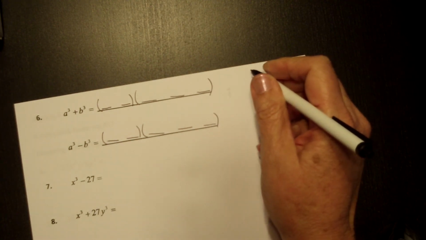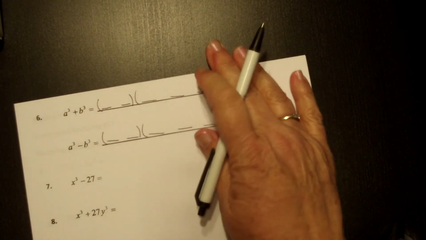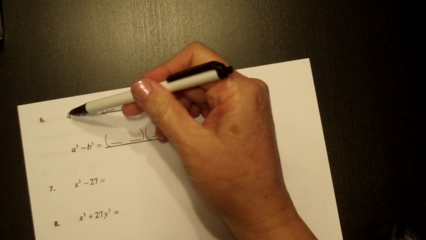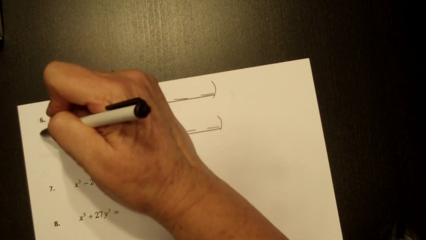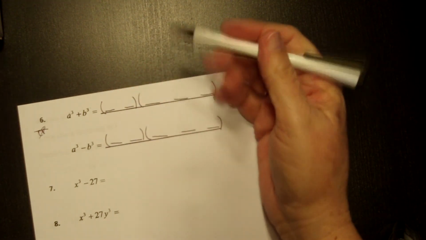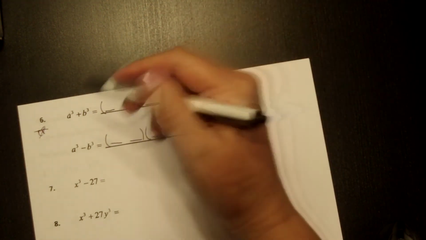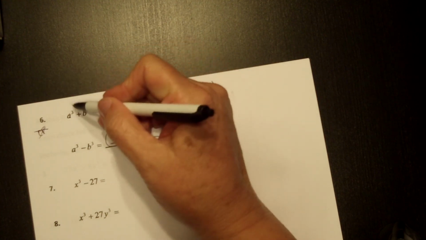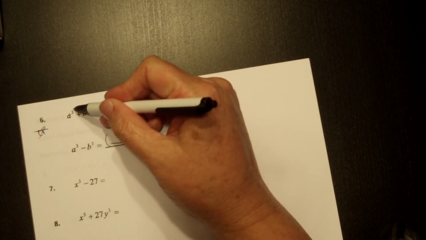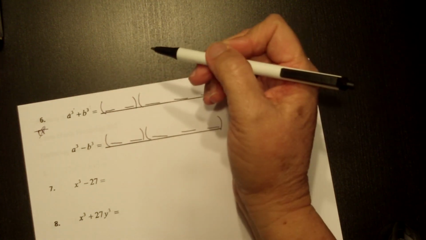Okay, now this is what you do. The very first thing you do is check to see if you have any common factors. Well, this does not, so you write common factors: no. Now we're focusing on perfect cubes, so we're going to check for perfect cubes and a plus or a minus. We have a binomial. It has perfect cubes because this is a multiple of 3 and this is a multiple of 3. And this one has a plus sign.